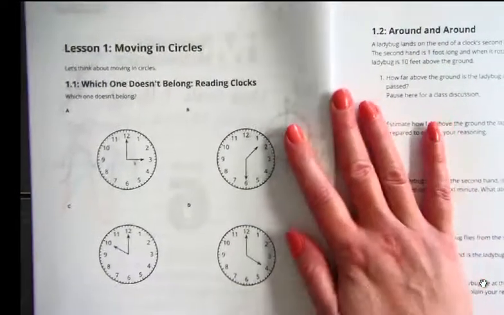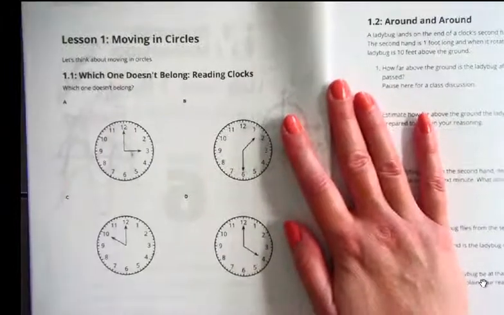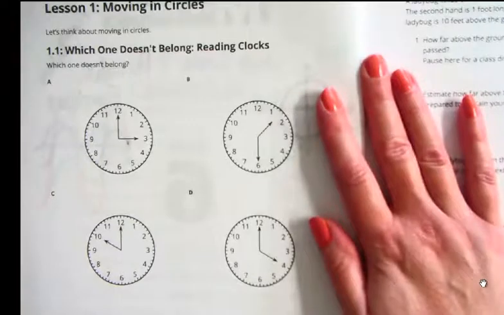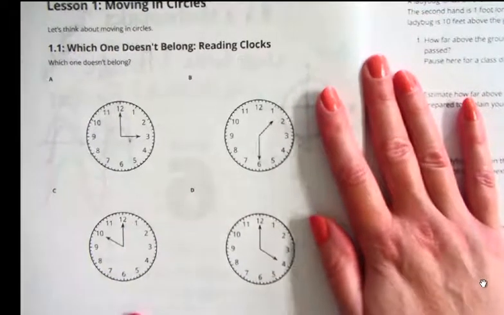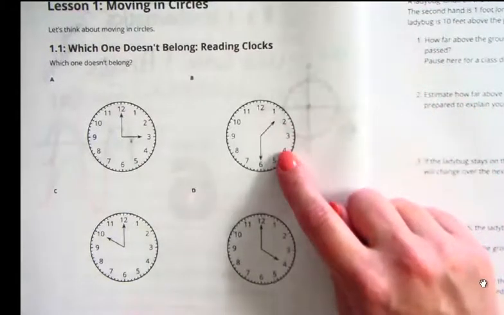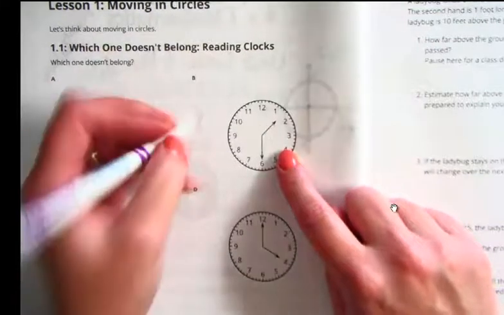Part 1 of Lesson 1 starts with a which one doesn't belong. Remember, there is no right or wrong answer for each of these. But the idea is to come up with a reason for each one of them, why they don't belong with the others. So I might say B doesn't belong, because all the rest of them have at least one hand that points to 12.